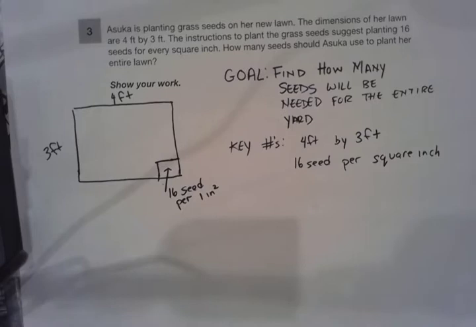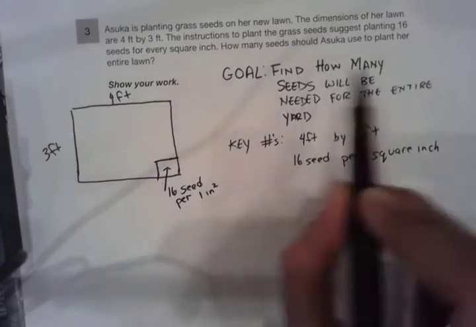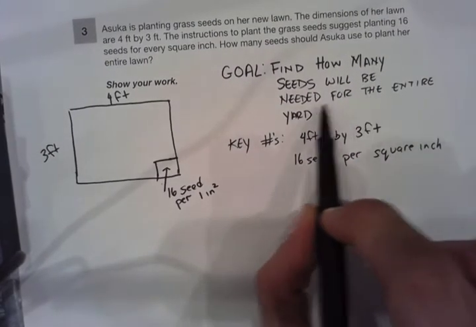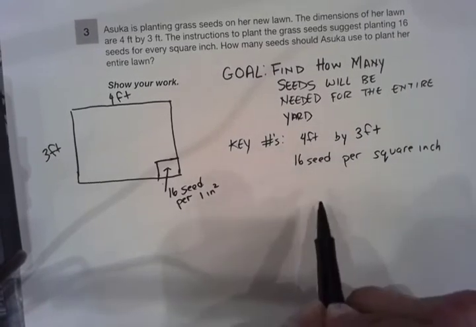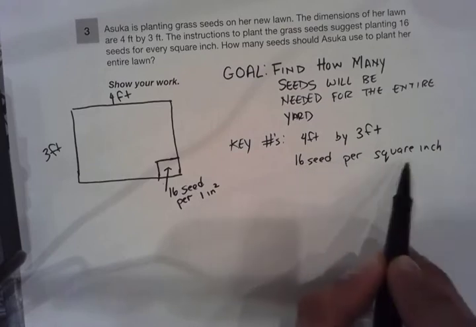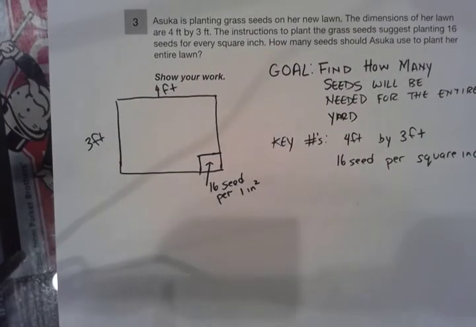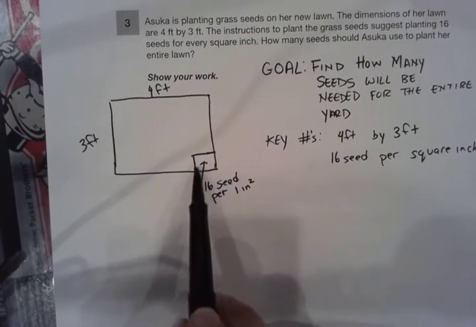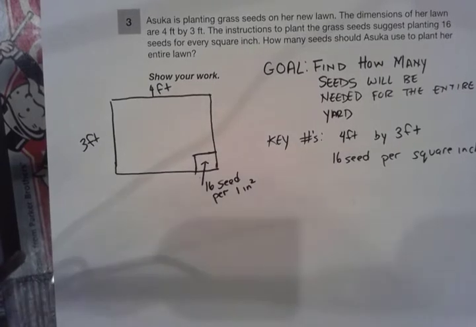So make sure you write down your goal and your key numbers, and if possible, a visual before you even attempt to attack this problem. So our goal: find how many seeds will be needed for the entire yard. Our key numbers: we have a 4 feet by 3 feet lawn, and then there's 16 seeds per square inch. And I drew a little visual. It's 3 feet by 4 feet, and then every square inch is 16 seeds.